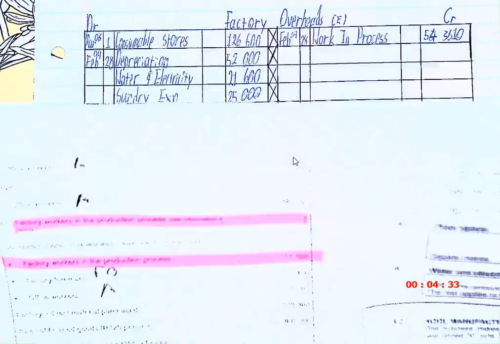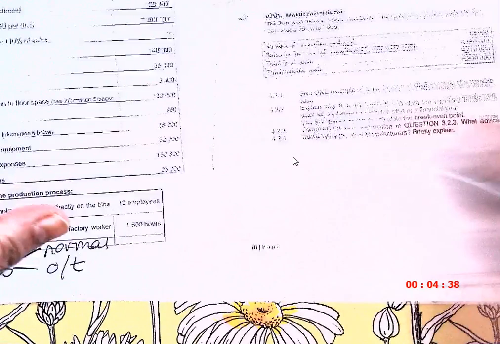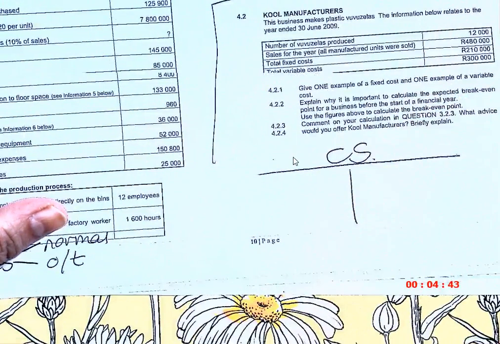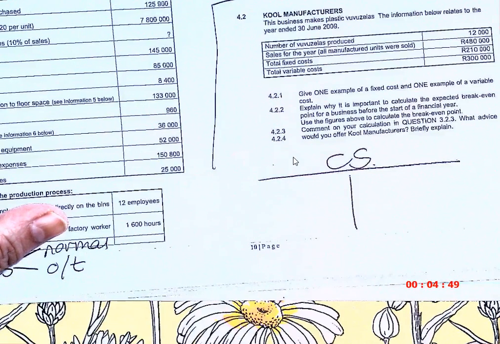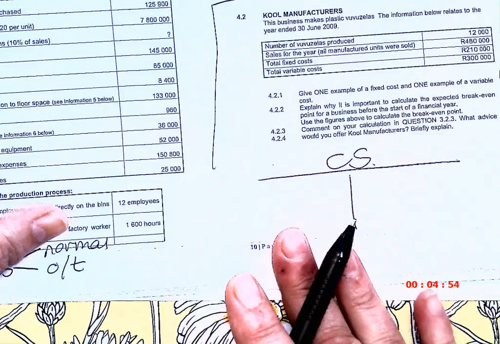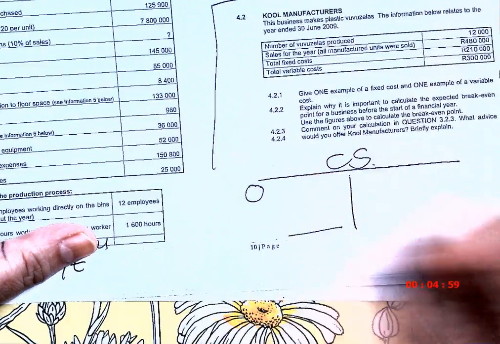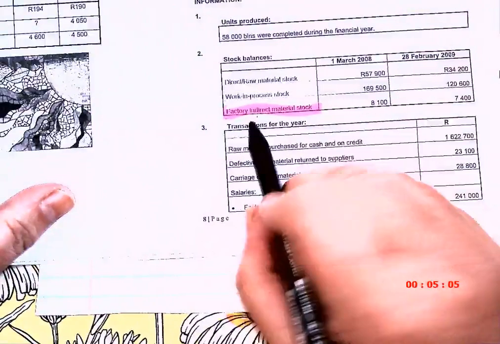So the first expense that is always there is your consumable stores. So consumable stores is your cleaning material, your lubricants, like the oil that they use on the machinery. That is basically stuff that once you've used it, it's done. Okay. Now, for your consumables, you'll have an opening balance and you'll have a closing balance. Now, the opening balance and the closing balance, we both get the information from my stock balances.